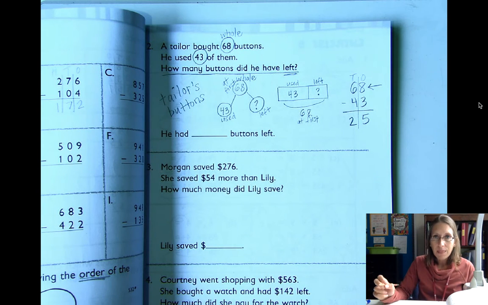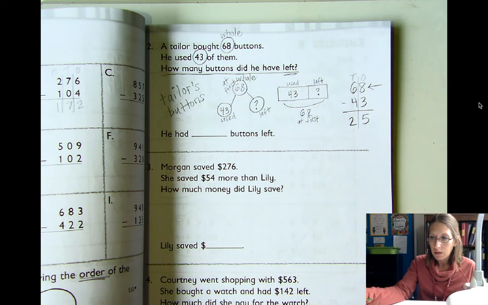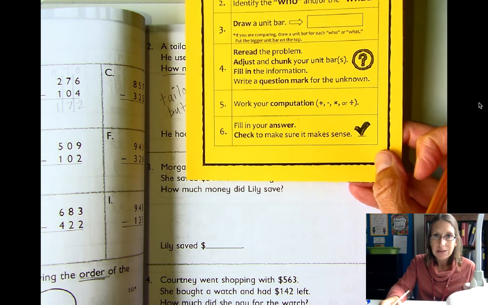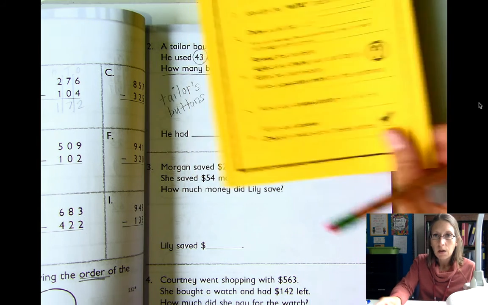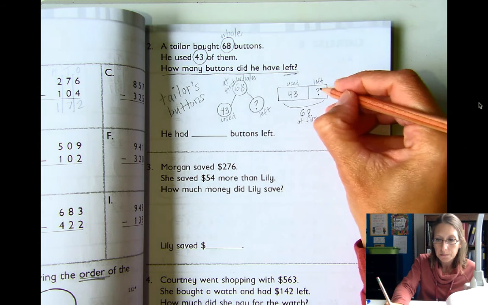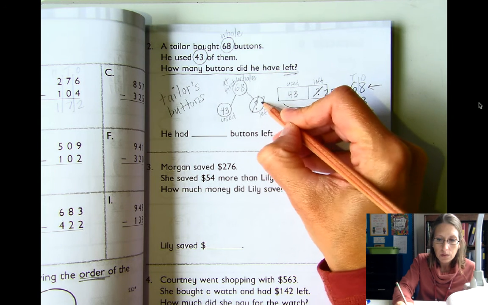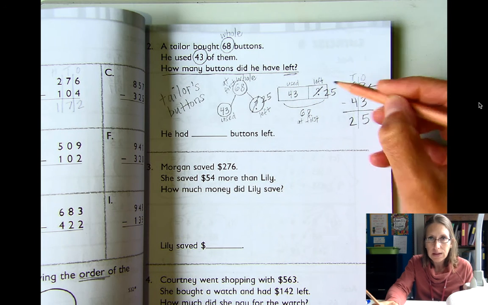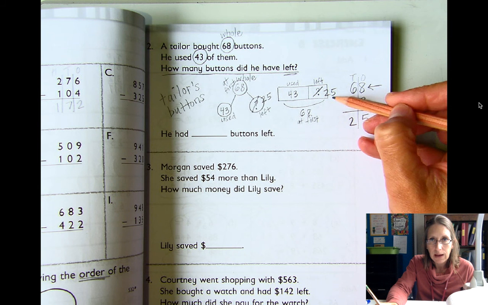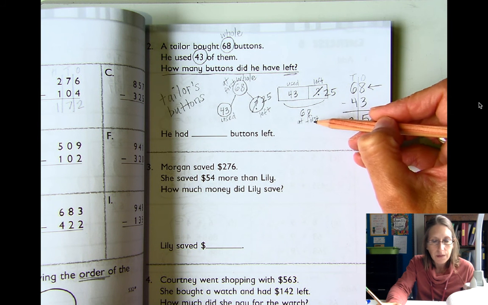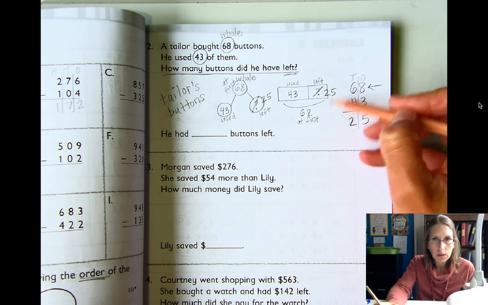Okay. Then I can go ahead here. I've got my answer. The last step is to fill in your answer and check to make sure it makes sense. So I'm going to go over here and find my question marks. 25. Let's see, would that make sense if he used 43 of them and he had 25 left, and he started with 68 at first? Do these two parts look like they could add up to this number?